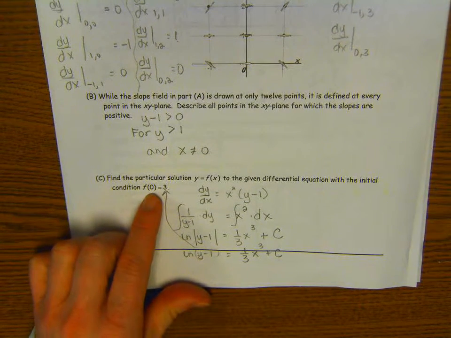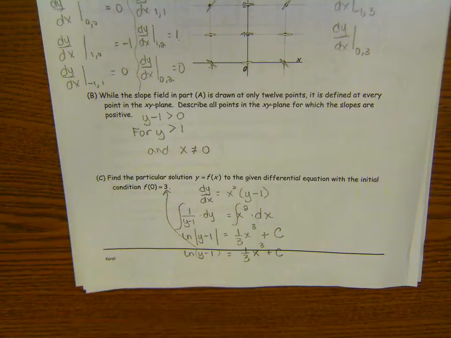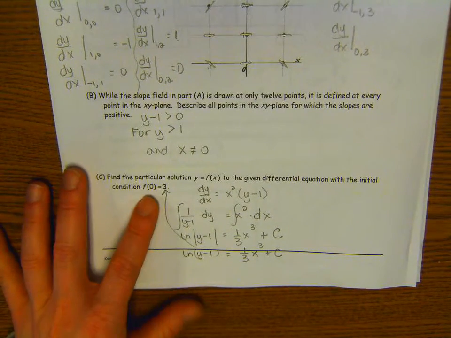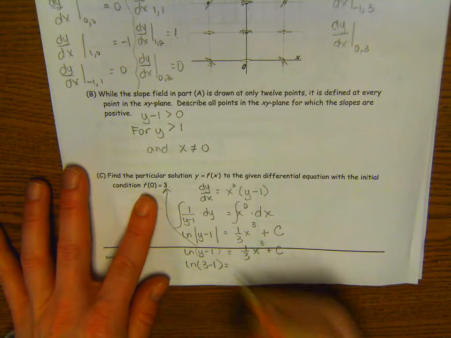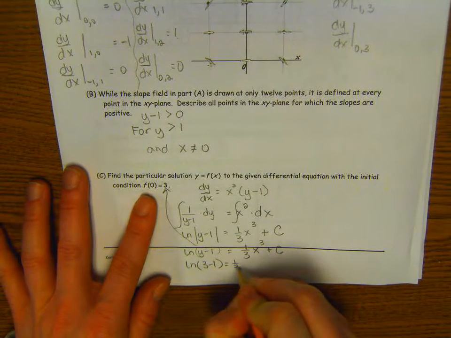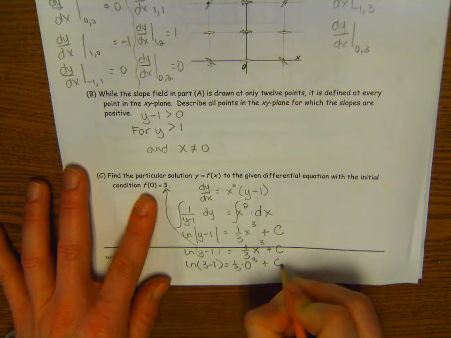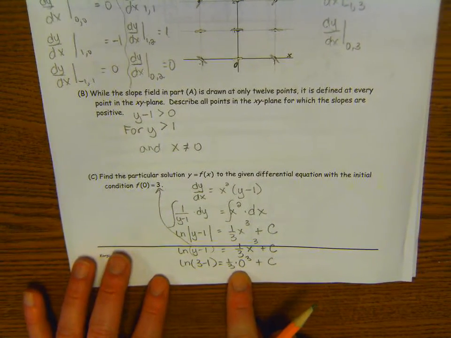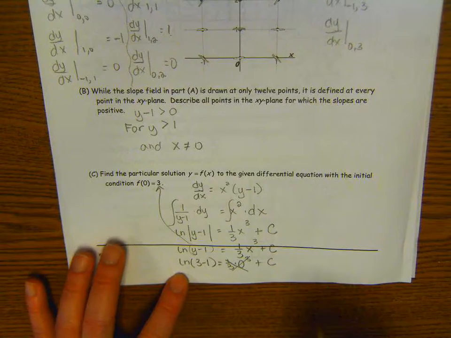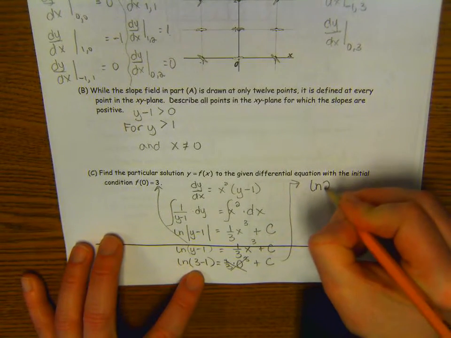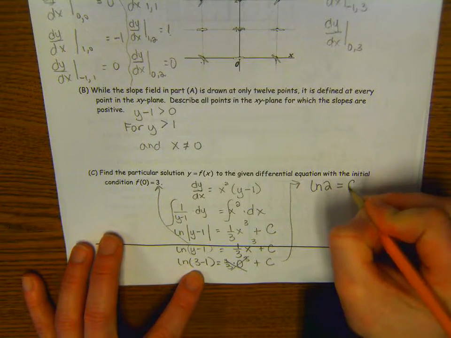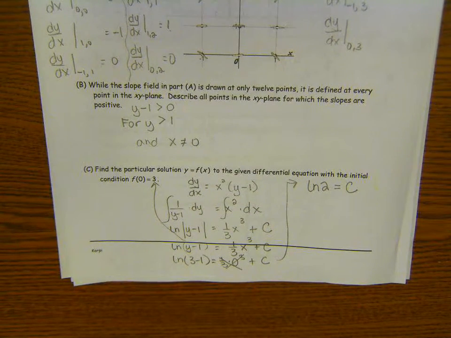So I have the natural log of 3 minus 1 equals 1/3 0 cubed plus c. What happens here? Cancels out. So it looks like the natural log of 2 is equal to c. We doing okay?